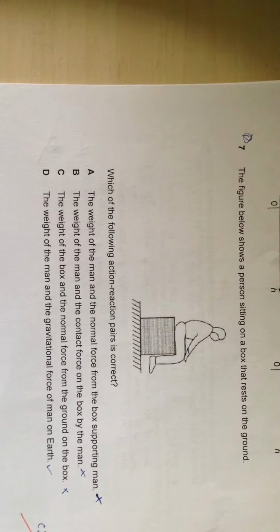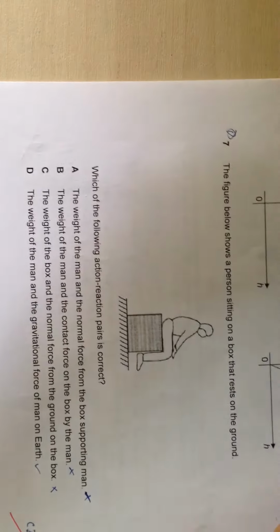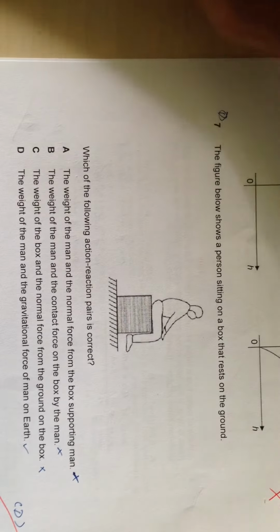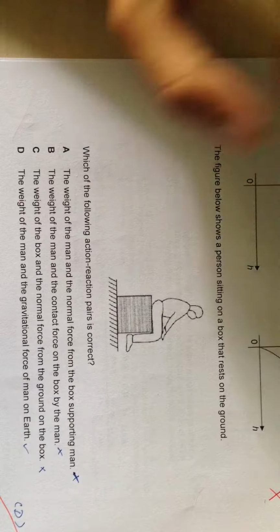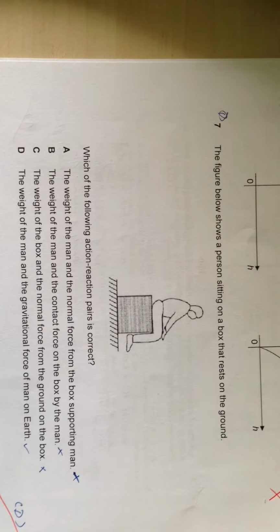Okay. Now, question 7 is about your Newton's third law. Most of you remember Newton's third law with 2 key points. Most students remember it as the force magnitude must be the same, so 10 Newton here, 10 Newton here, and the force must act in opposite direction. So most students remember Newton's third law as these 2 key points. That is wrong.